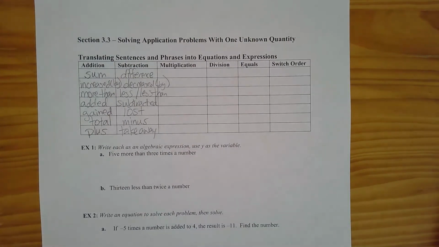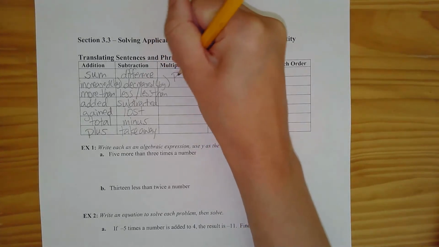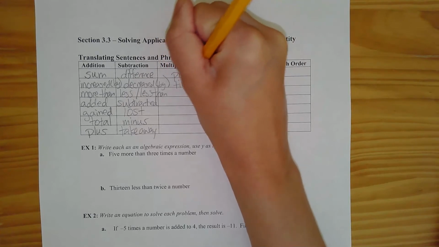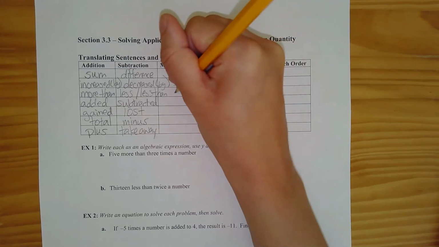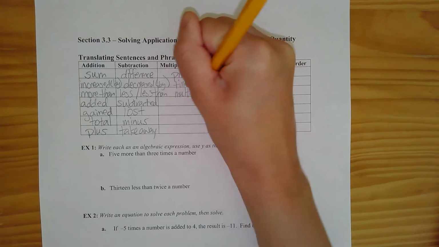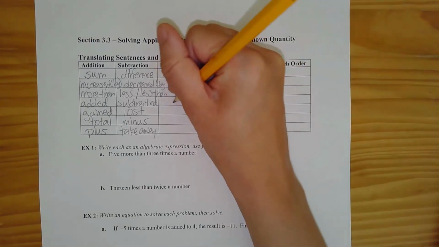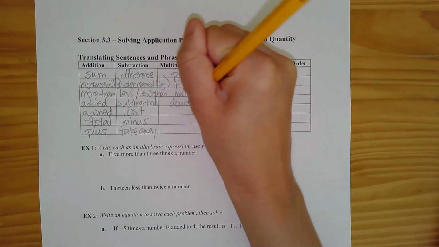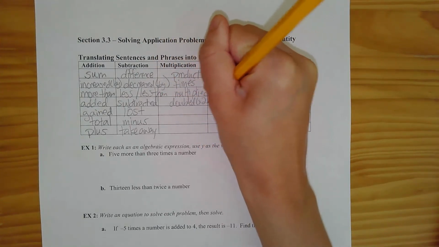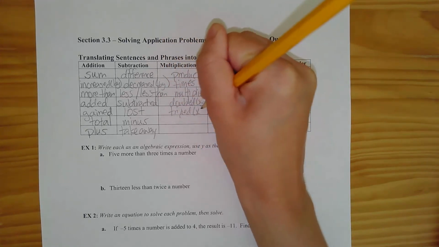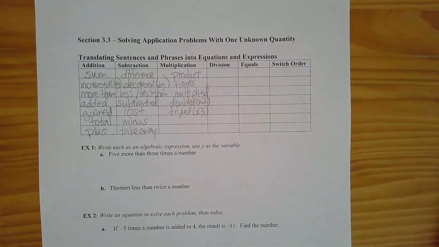Okay. Some multiplication words that you might see would be like the word product, times, multiplied by, or multiplied. And some specific ones, if you ever see that something is doubled, that means that it's multiplied by 2. If you ever see tripled, that means that it's multiplied by 3. So those are some things that you may see with multiplication.